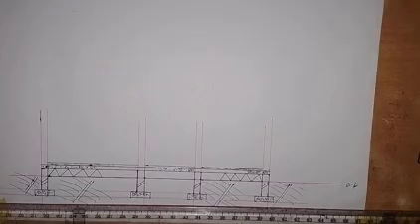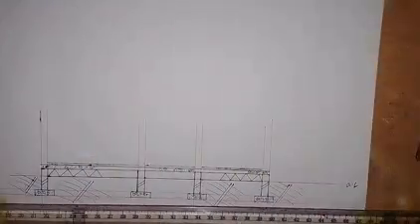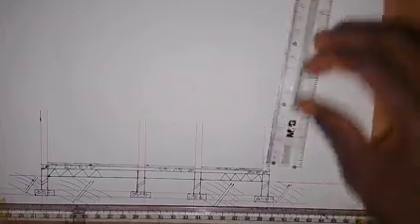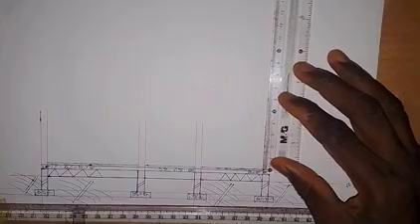The first thing that we are going to do is look at the floor to ceiling height, which is 3,100. When we divide 3,100 by 50, that will give us 62. So we are going to take a measurement of 62 millimeters up from the floor level, which is the surface of the floor.